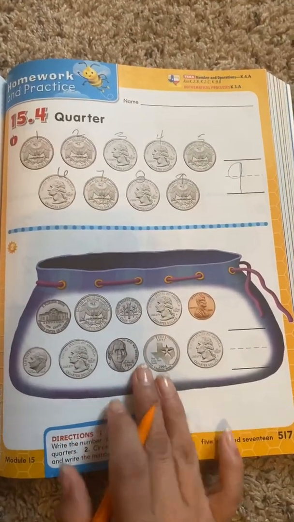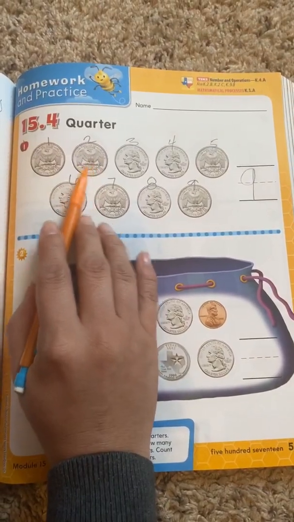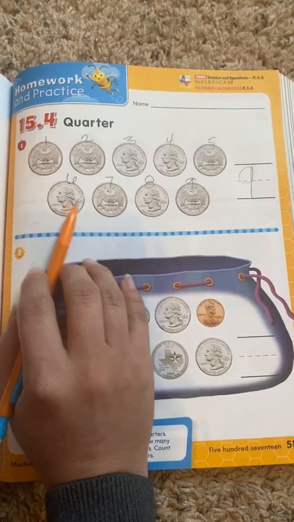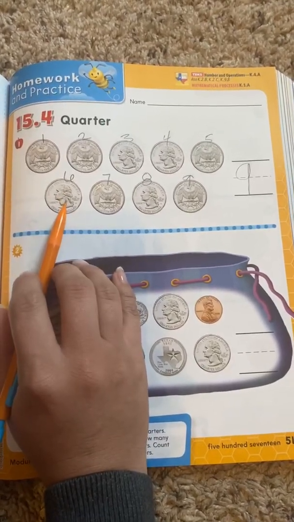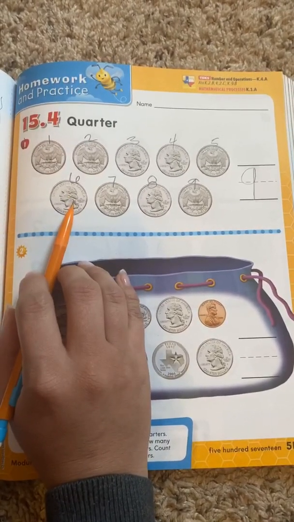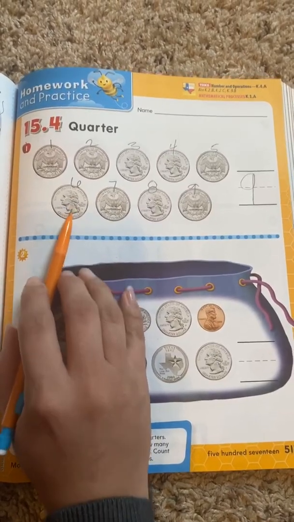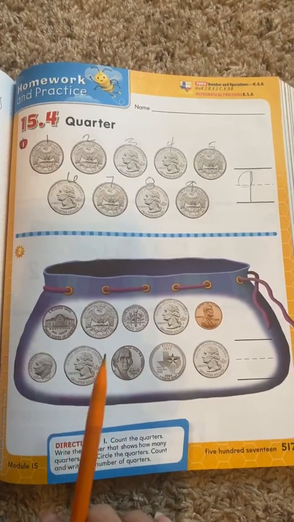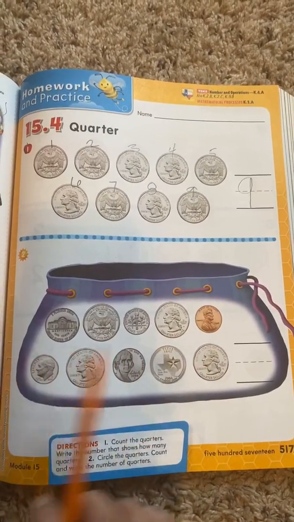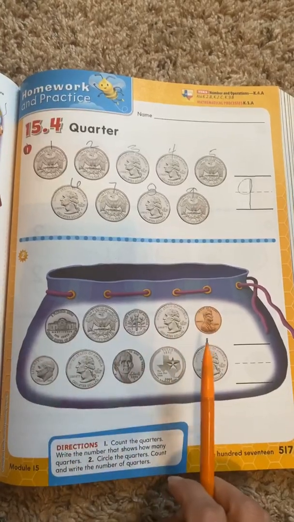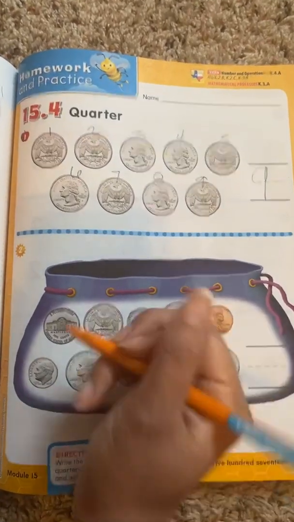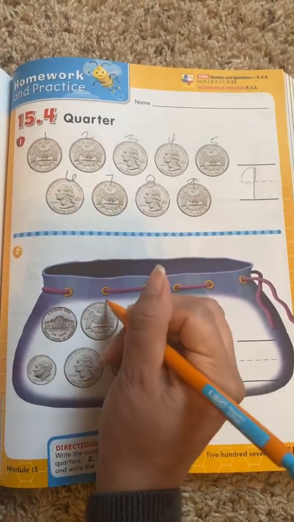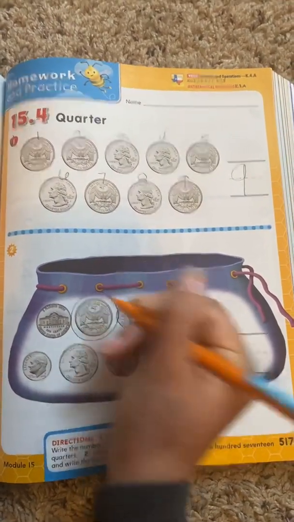The quarter also has an eagle on the back and George Washington on the front. And we know George Washington. We learn about him every morning when we say our letters. So when we look at the quarter, we are looking for the eagle and George Washington. All right, so that's going to help us find the quarter easier. And also it's big. Okay, so are you ready? Is this a quarter? No. Is this a quarter? Yes, it has an eagle, so we're going to circle it.